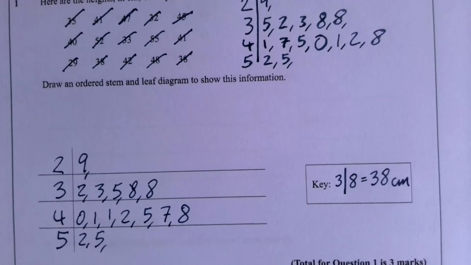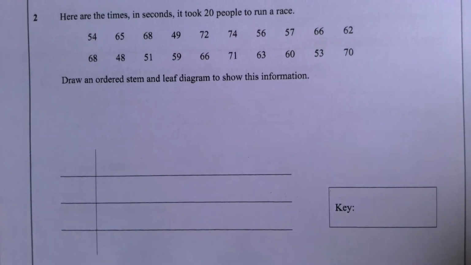Okay, now time for you to have a go at question 2. Pause the video and see how you get on.